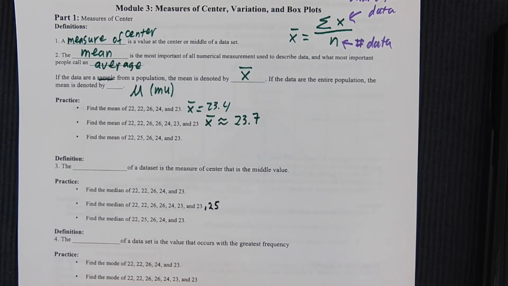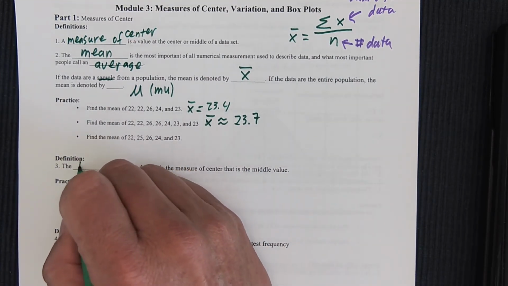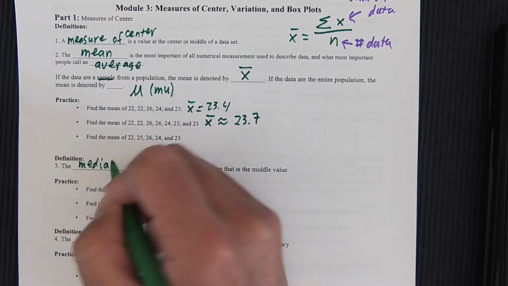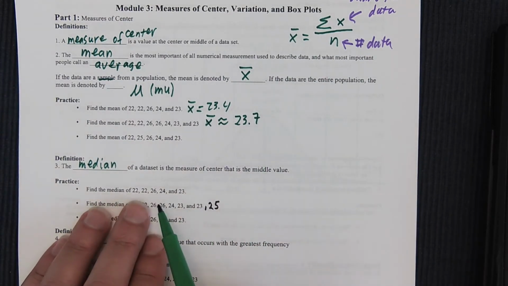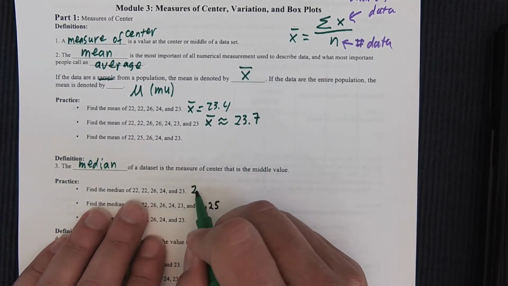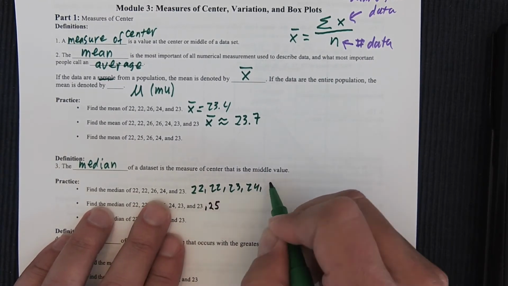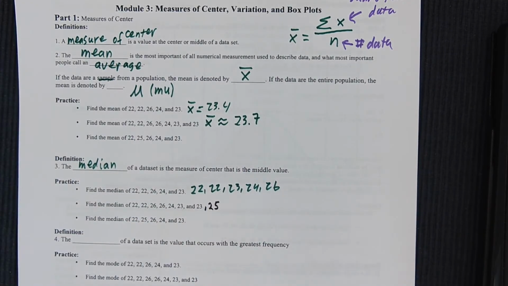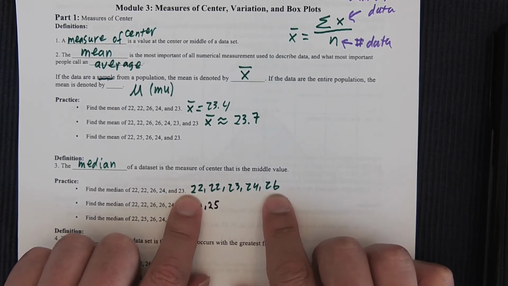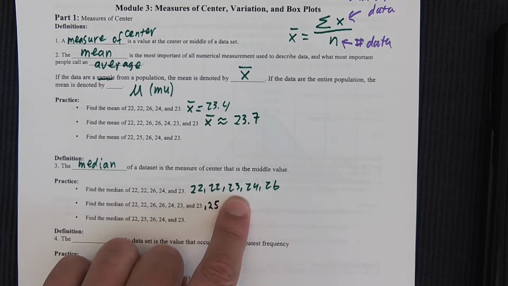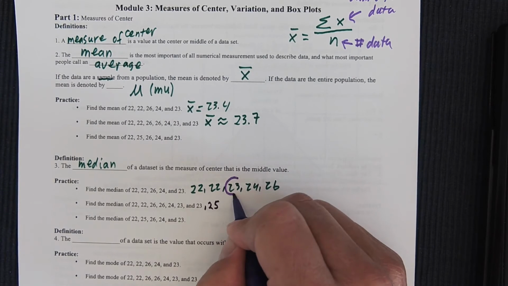Next up, we have a different measure of center called the median. This is literally the middle, but all the numbers have to be in order, and you'll see this is not in order. So this is 22, 22, 23, 24, 26. So you have to rewrite it in order. And here's how we do this. We literally find the middle number. I'm outside, I'm going to go in, and then go in. Here's my middle number. So in this case, 23 is the median.